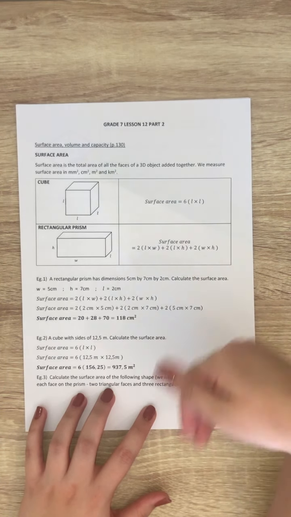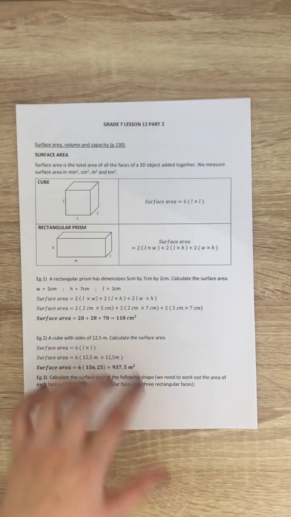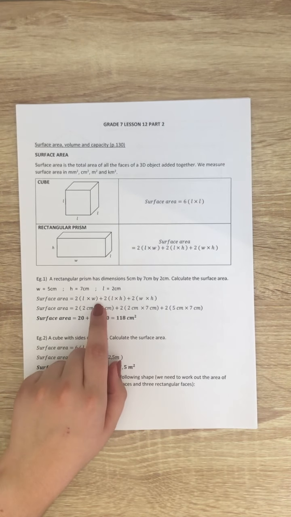Step 1 of any type of these questions, make sure you rewrite the formula first. You need to know the formula by heart.